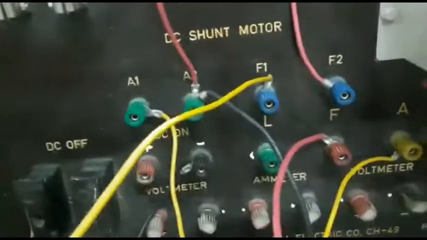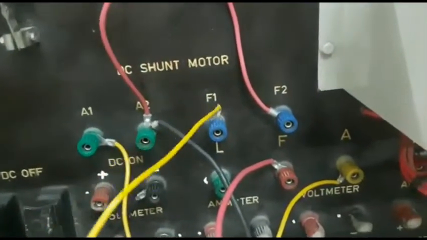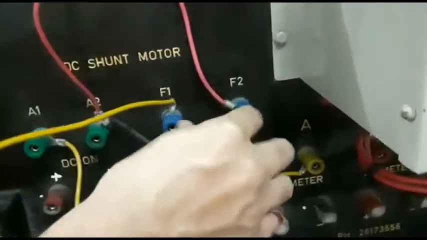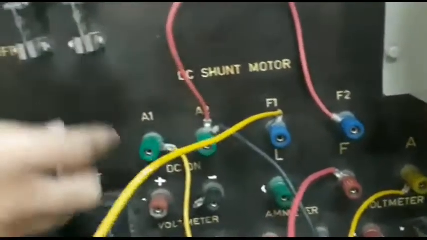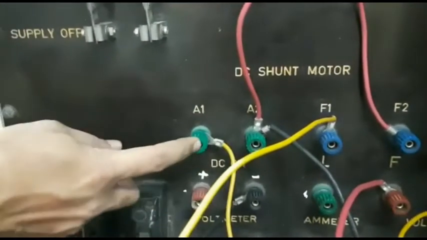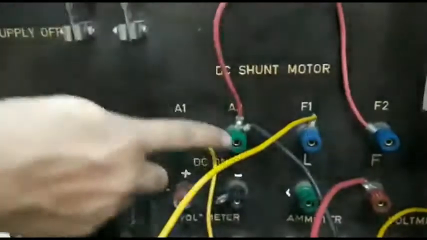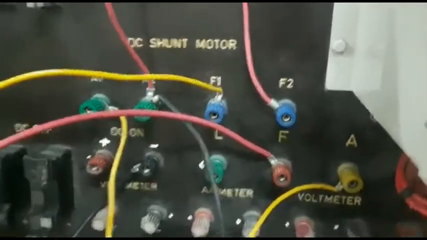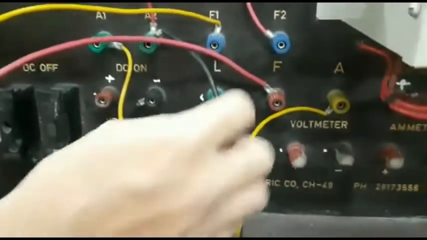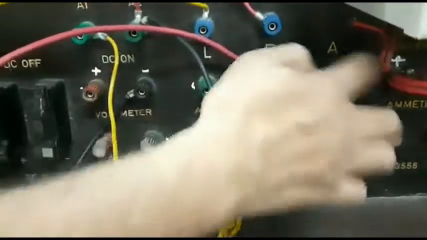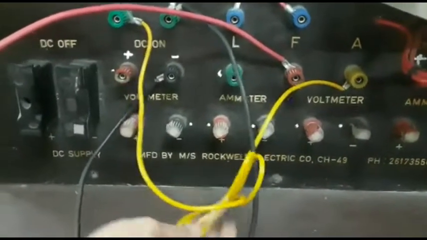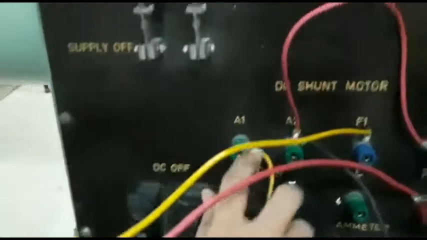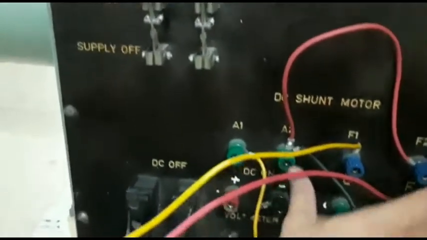In the circuit diagram shared in the lab manual, F1 and F2 are the field winding of the DC shunt motor. From F2 it goes to A2. Between A1 and A2 you have the armature, so F2 and A2 you have to connect. Looking at the A section of the 3-point starter, the armature point should be connected to A1. Between A1 and A2 you have the armature winding, and A2 and F2 should be shorted.